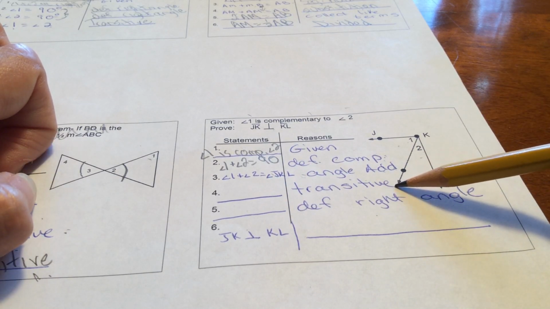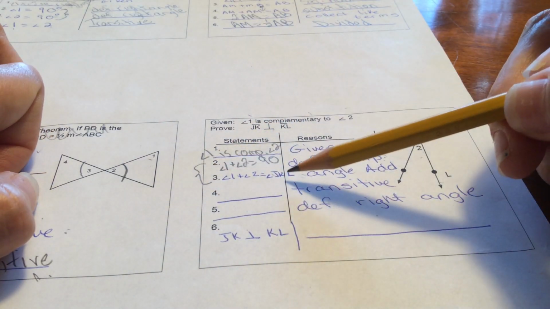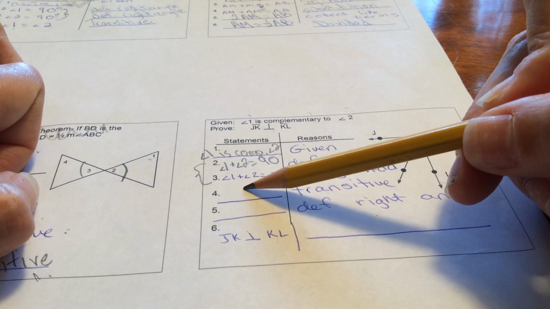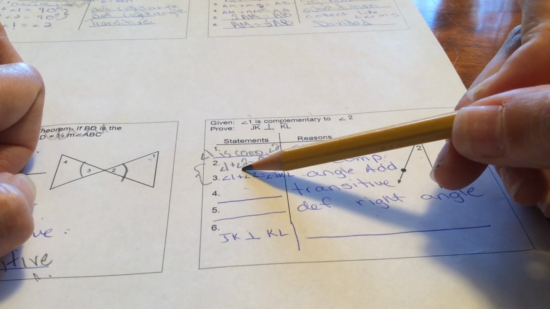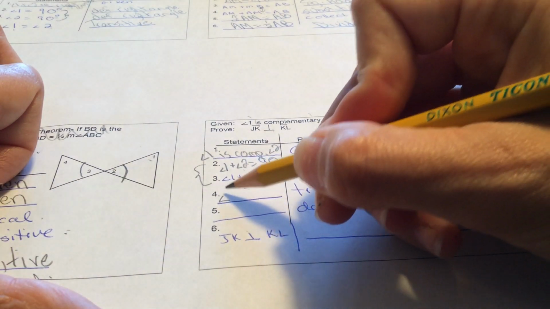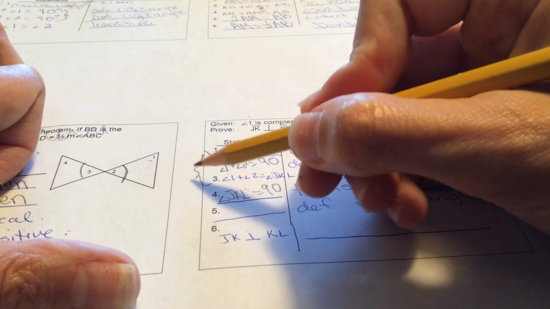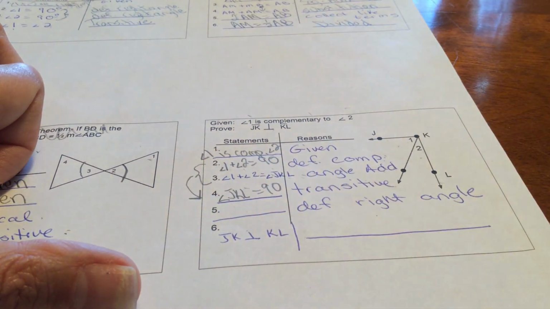Next, I tell you that you need to use the transitive property, so I'm going to use the transitive property on these two pieces. Notice I have JKL is equal to angle 1 plus angle 2. I have 90 is equal to angle 1 plus angle 2. They're both equal to angle 1 plus angle 2, so I know that JKL equals 90 degrees. So that's where step 4 comes from.